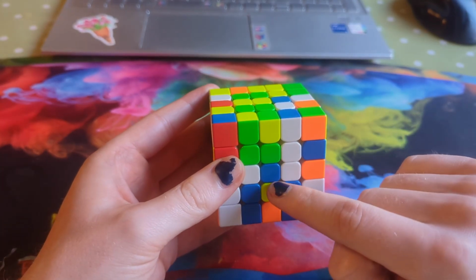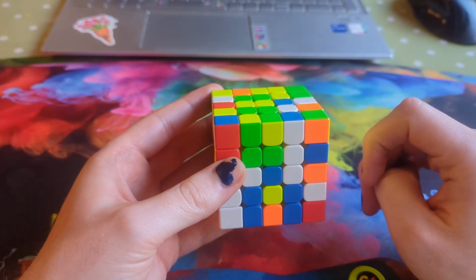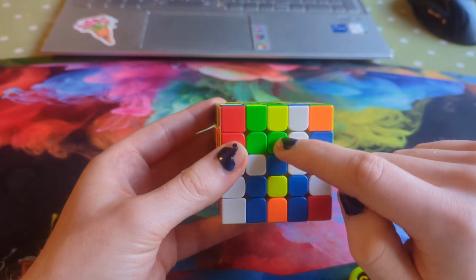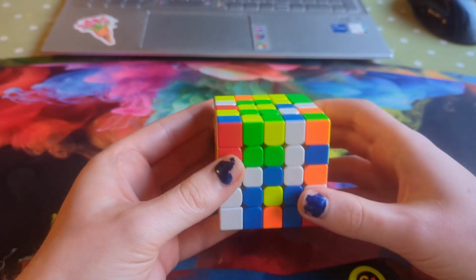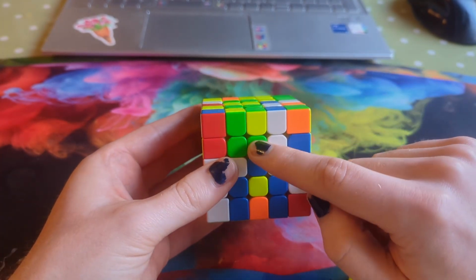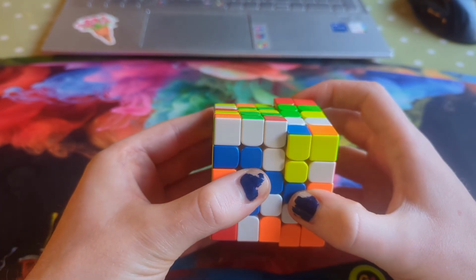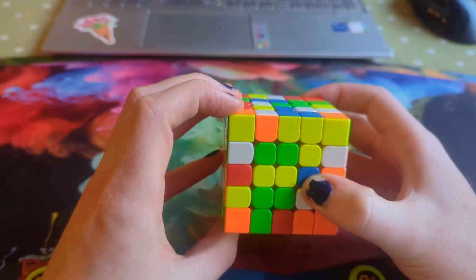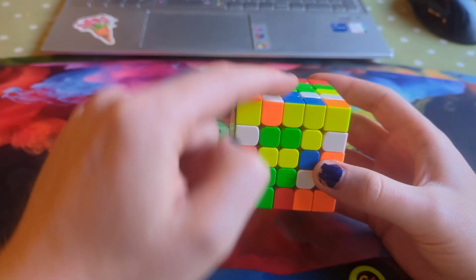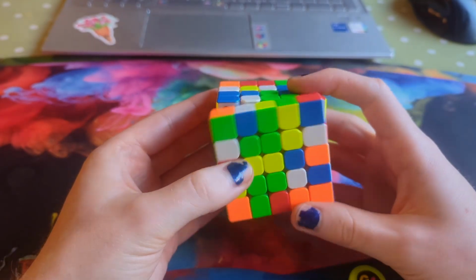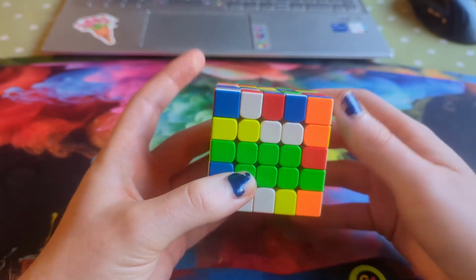And I know that the green center is going to be on the back. I'm not going to look to see if there's one of these already attached, because I don't think that's worth the rotation. So I'm just going to insert this straight to the back. I'm going to do a wide R and then a 3L wide at the same time to make sure I can see all of the green pieces, and then I can just insert the bar like that.